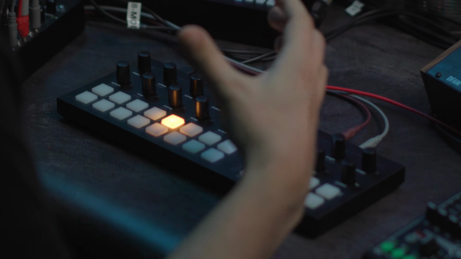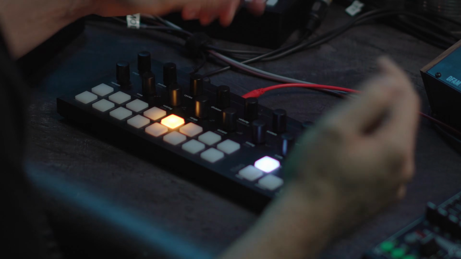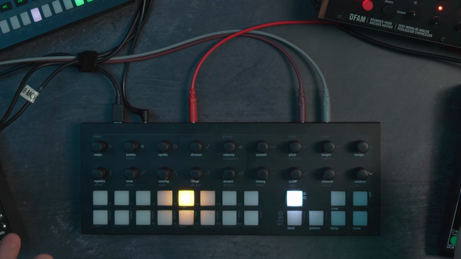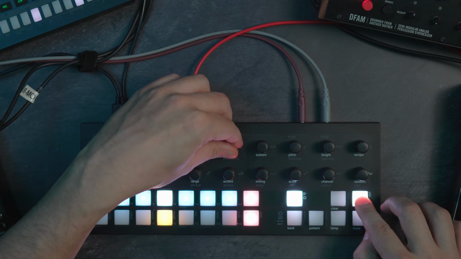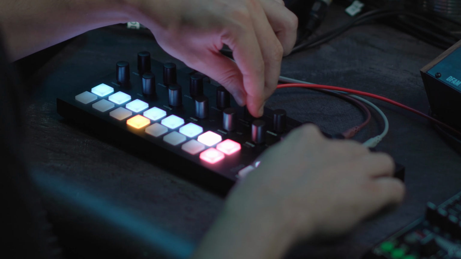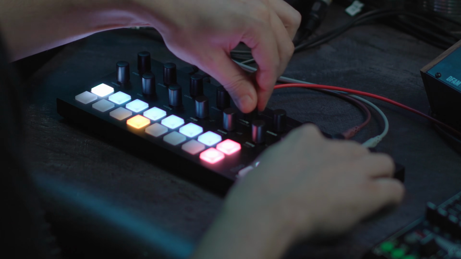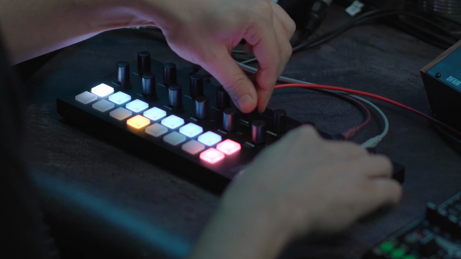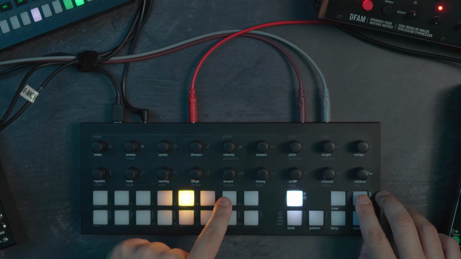And then on top of that, you can as well play with the velocity. So you can control the velocity. Obviously, you have as well probability, which will determine how often your note will play. And you have as well this groove and accent.